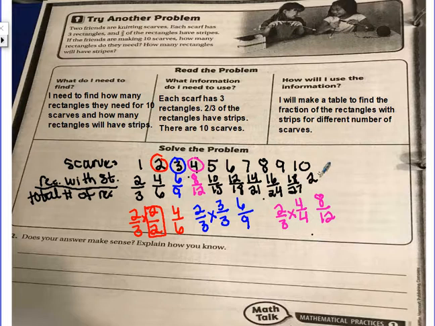And then 20/30. So this is what I needed here, because it said if the friend is making 10 scarves, here we are at 10 scarves, how many rectangles do they need? They're going to need 30 rectangles, and then 20 of them will have stripes, so 20 out of 30.